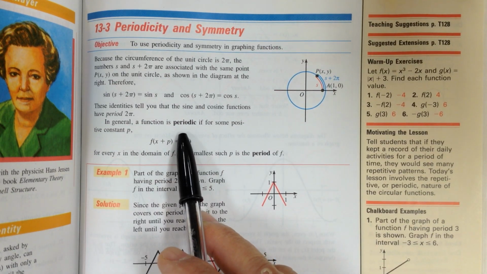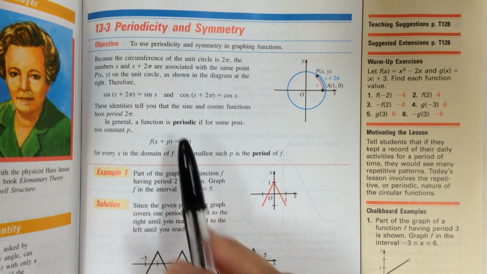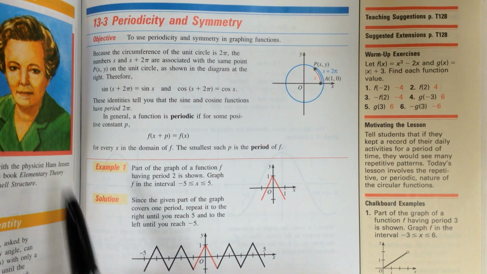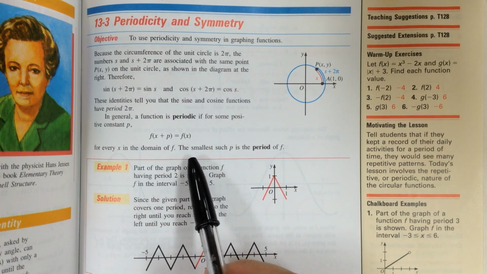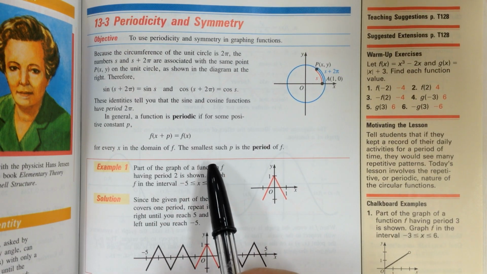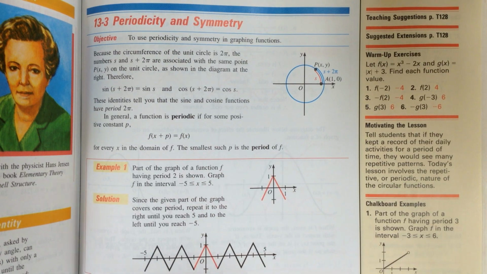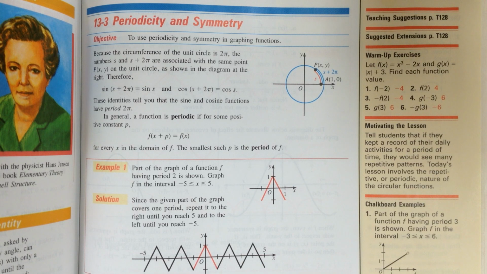A common example would be like a clock. The clock repeats itself every 12 hours. And the smallest amount of time that it will repeat itself is called a period. So the period of a clock example would be like 12 hours.